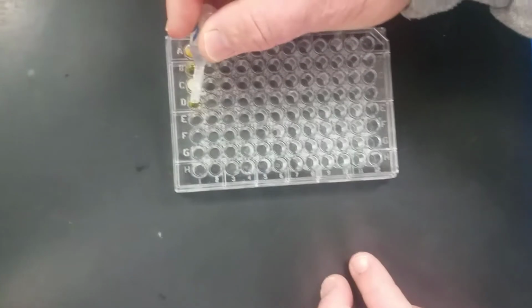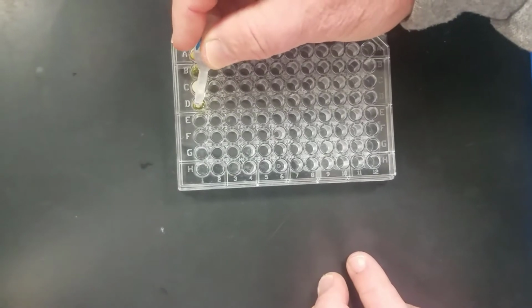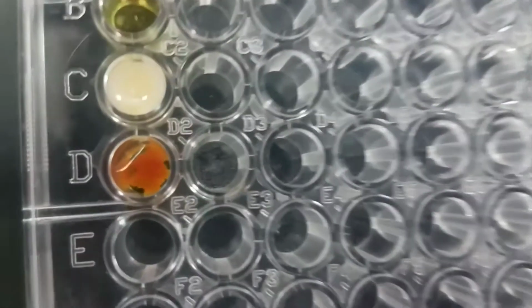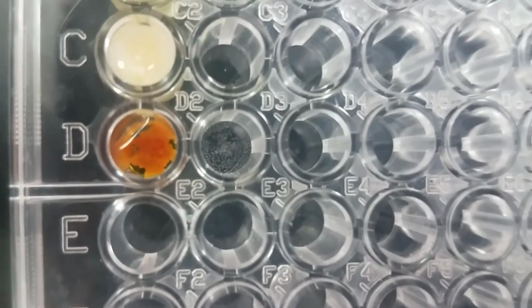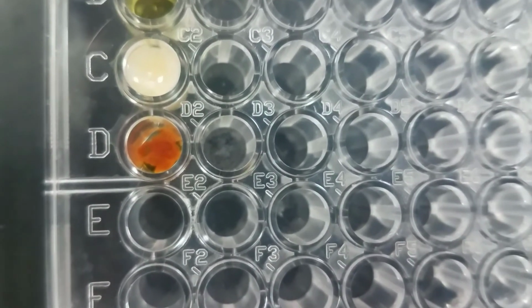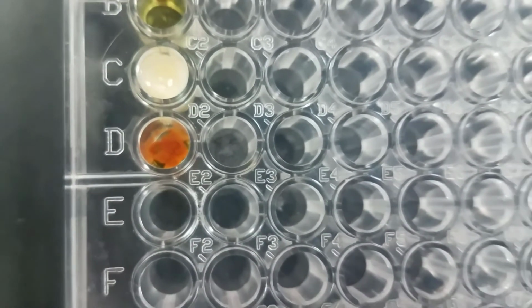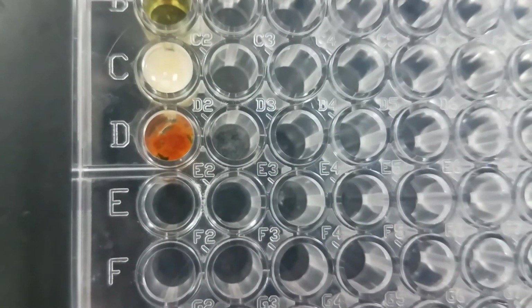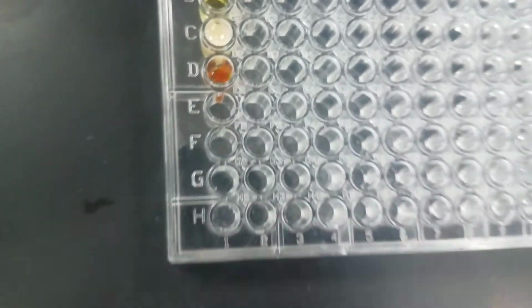There's definitely a change in color. It got more orange, and it looks like there might be a precipitate, but there is evidence of a change.